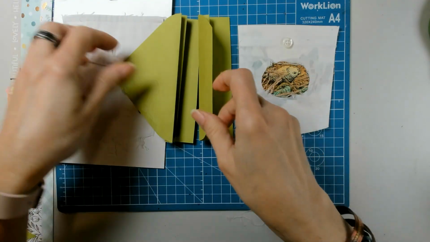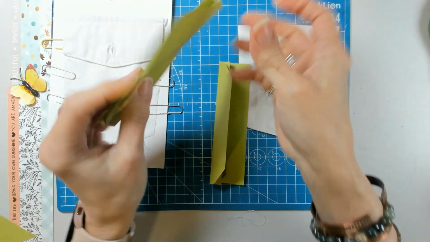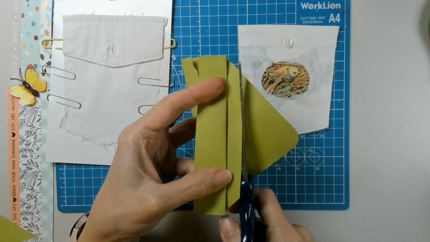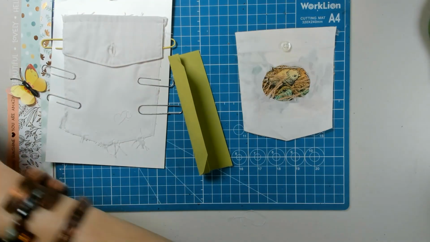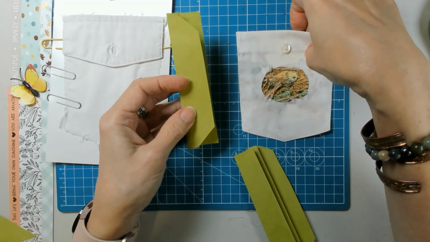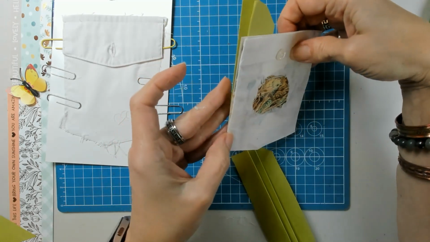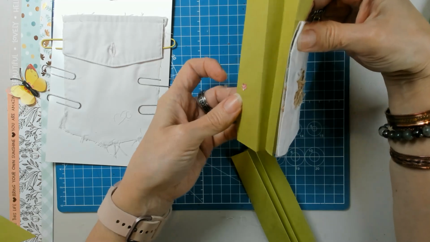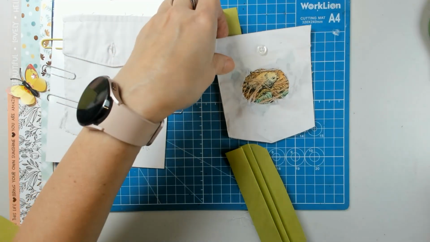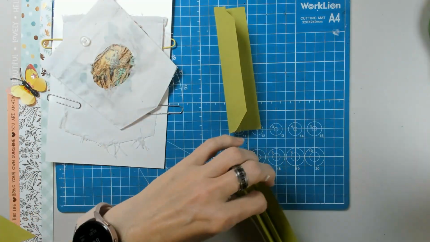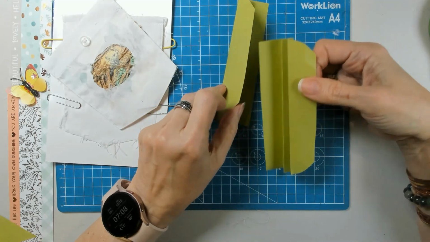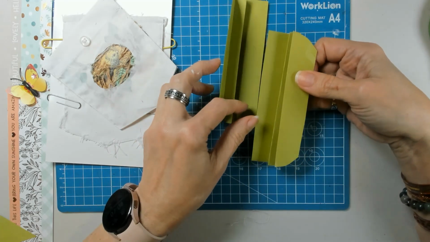All right, so now I need to get rid of this part also. And I'm going to fold it in the same way. So the idea is to glue the accordion on the back of my pocket. So it's going to be like that. Okay, so let's add glue. Let me fold it in the exact same way as this one. So I have this, and then I go in.